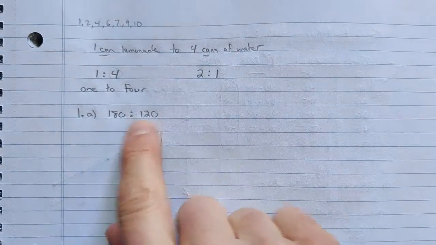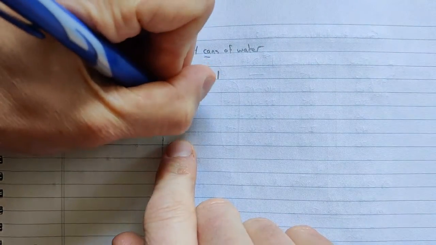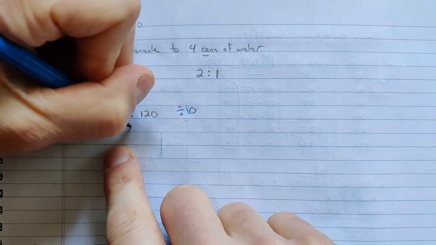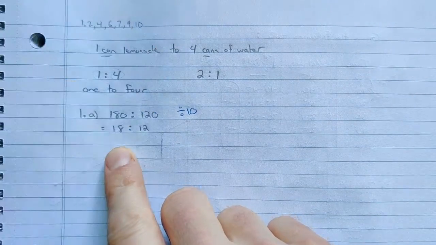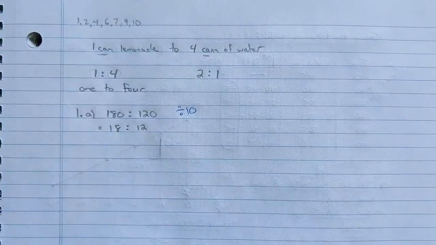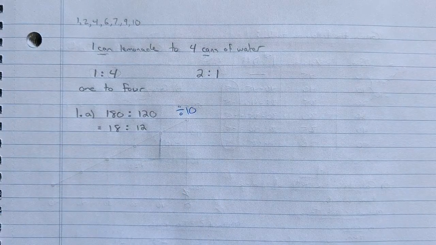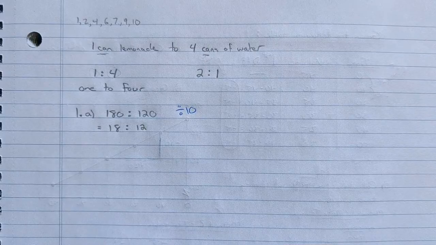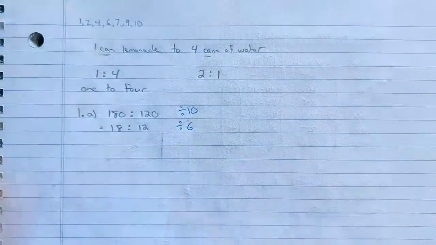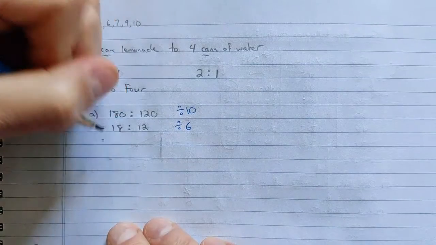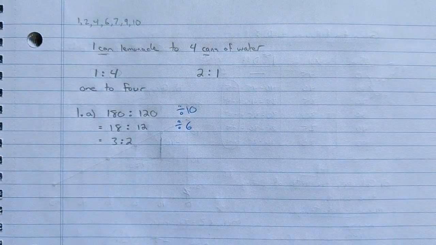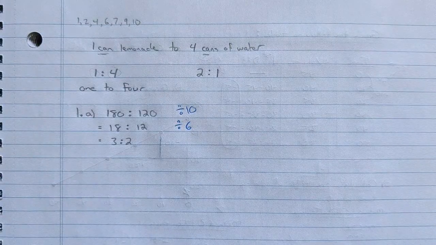Well, right away, I see that they end in a 0, so I know both are divisible by 10. So we're going to divide both of those by 10. 180 divided by 10 is 18. 120 divided by 10 is 12. So I've simplified it a bit, but I look at 18 and 12, and I know those aren't simplified either. This can get even smaller. There are numbers that divide into both of these. 18 and 12 both have a common factor of 6. So we can divide out 6. If we divide both of those by 6, I'm going to get 3 to 2. Now 3 and 2, those are prime numbers. I can't divide those by anything, so that would be simplified, written in lowest terms.